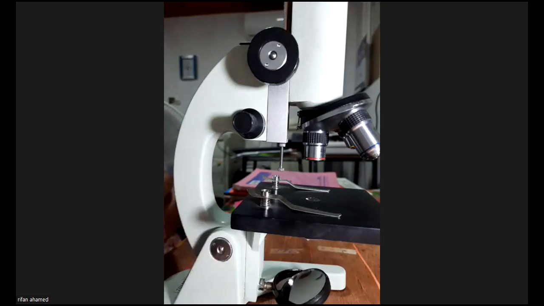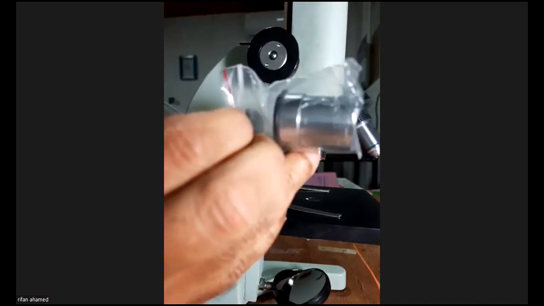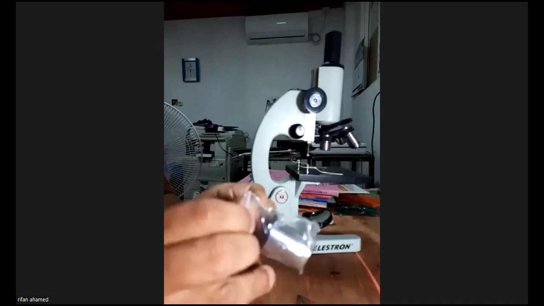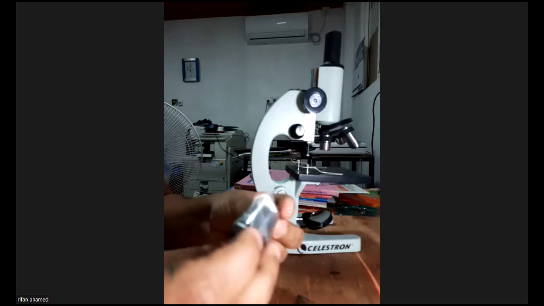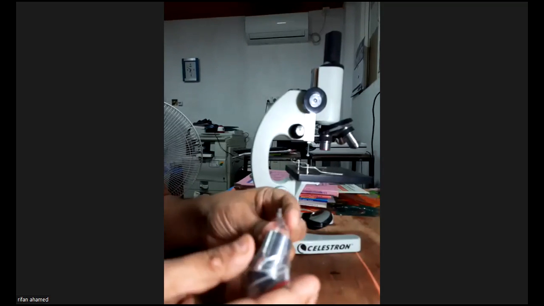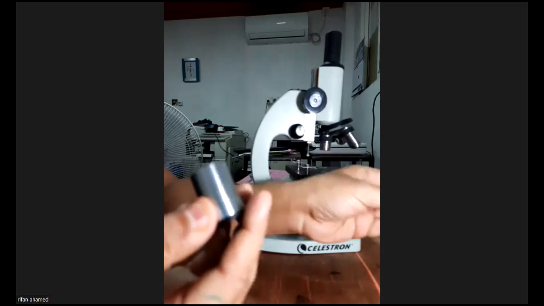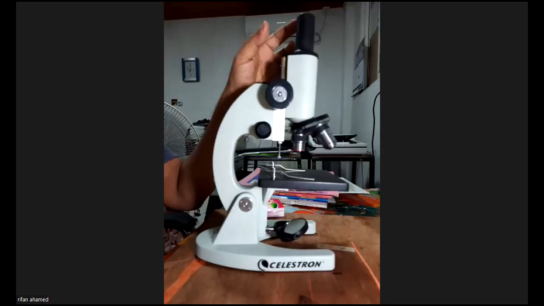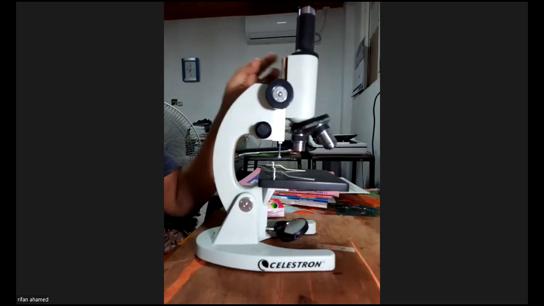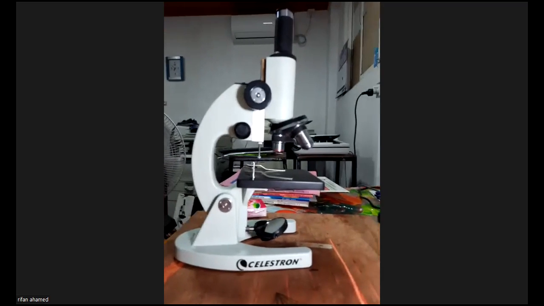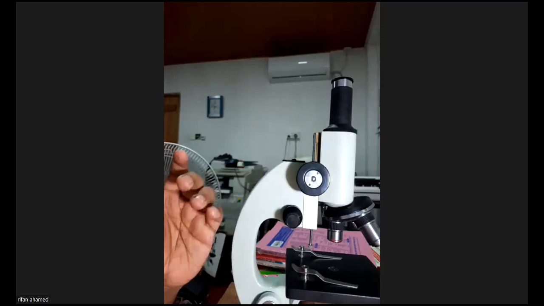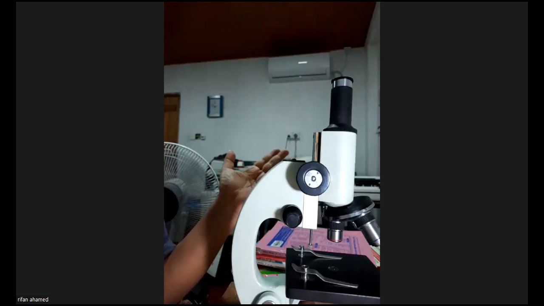Now, one more thing I want to introduce you. What is that? Eyepiece. Eyepiece is in a separate bag like this. Understood? Sir, do I need to buy this? No. When I bought the microscope, they gave all these. Now, I have to fix the eyepiece here. Understood? Now see, the eyepiece is also fixed.